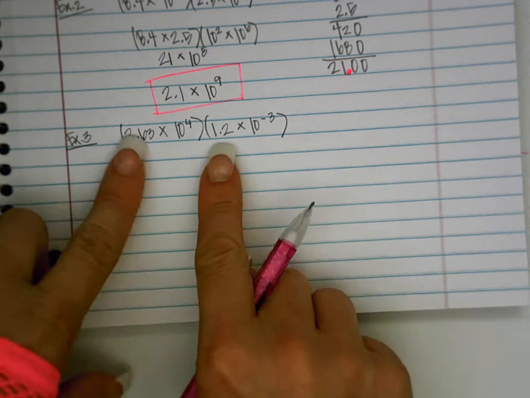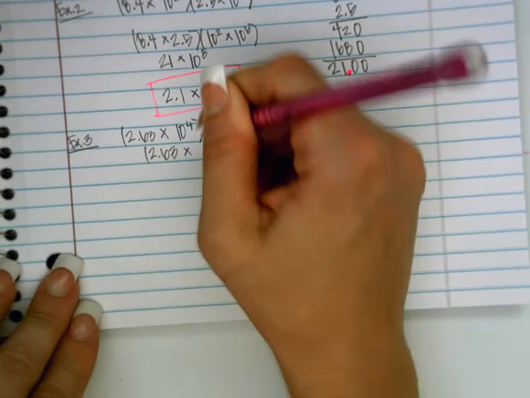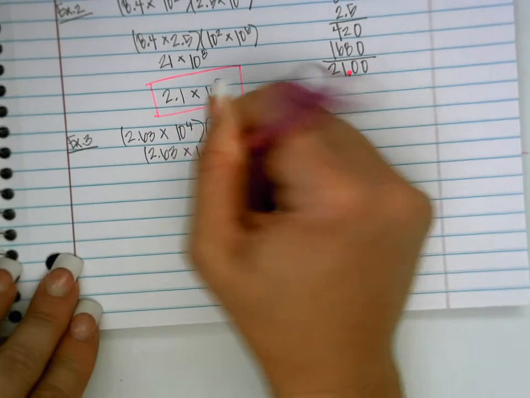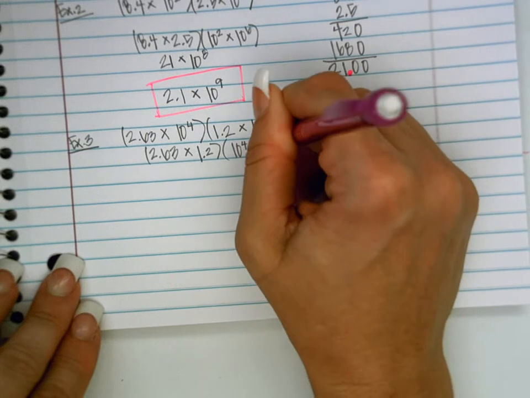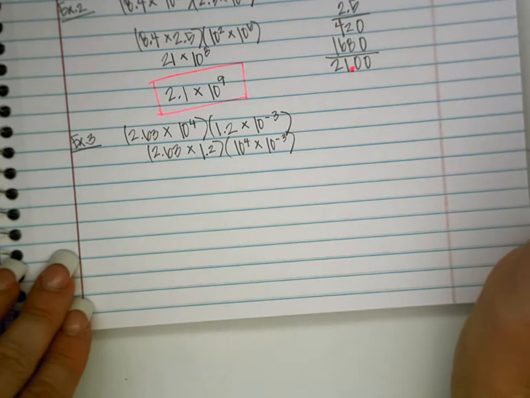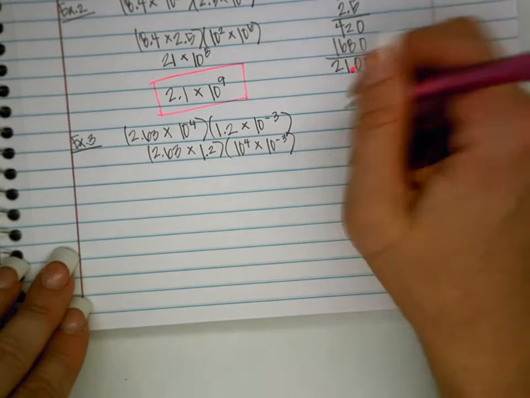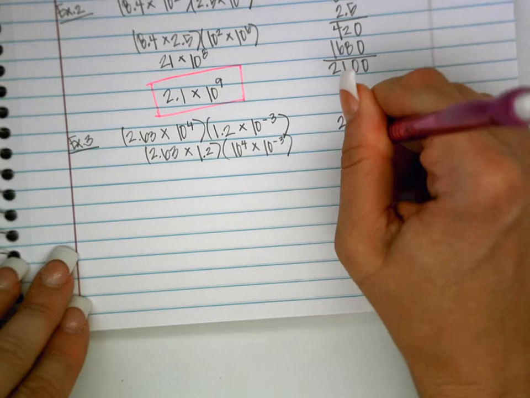So, start by putting together your numbers: 2.63 multiplied by 1.2. And then 10 to the 4th times 10 to the negative 3rd power. So on the side of your paper, do 2.63 multiplied by 1.2.